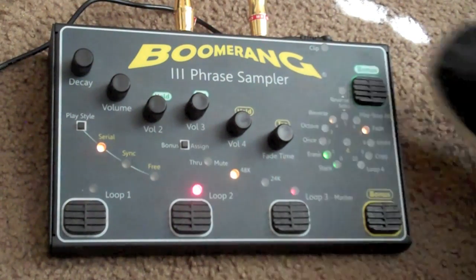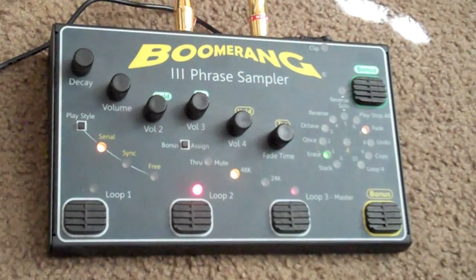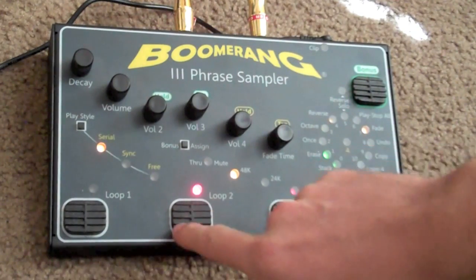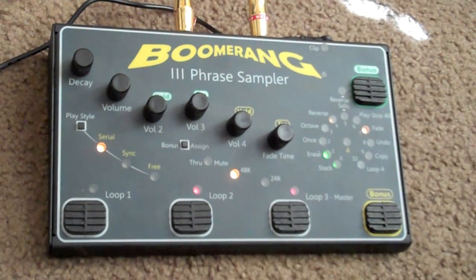The other thing I can do now is start stacking on top of that again. Now I have something recorded there. So I've got 2 loops that are reversed and 1 that's not. Actually, that may not be true. No, that is correct. The first 2 that I recorded are reversed. The second one is not.